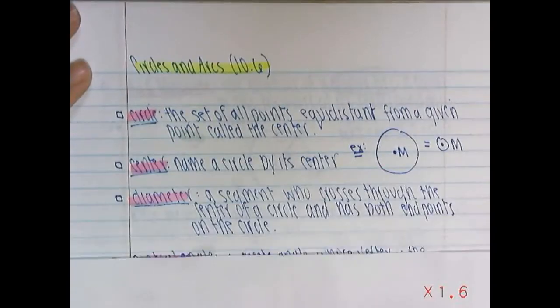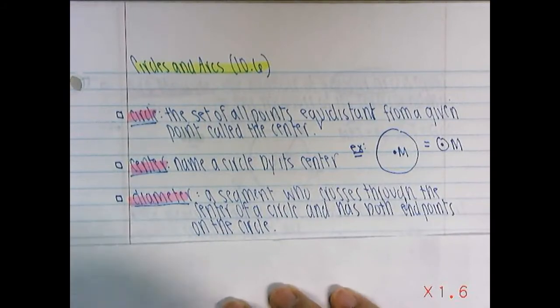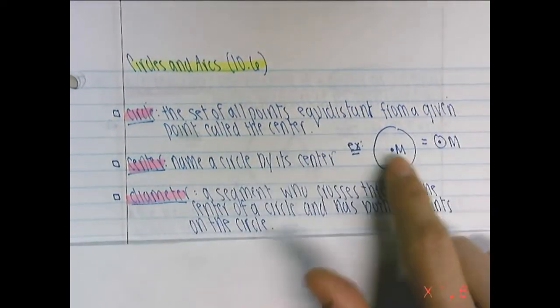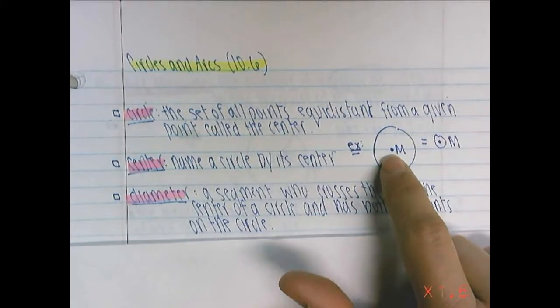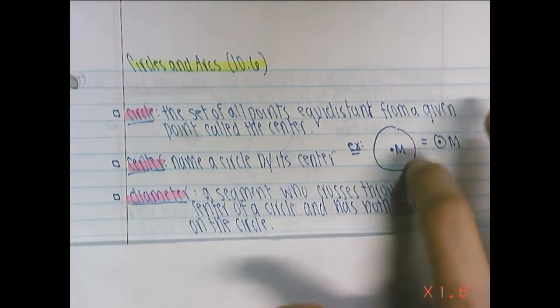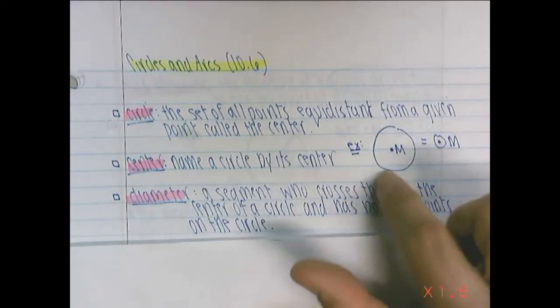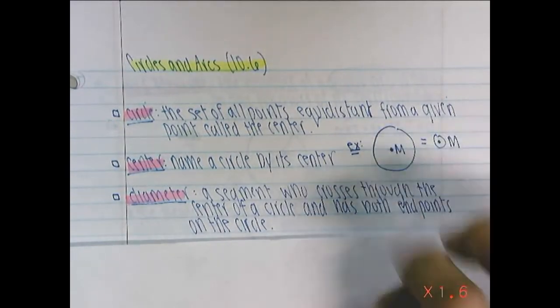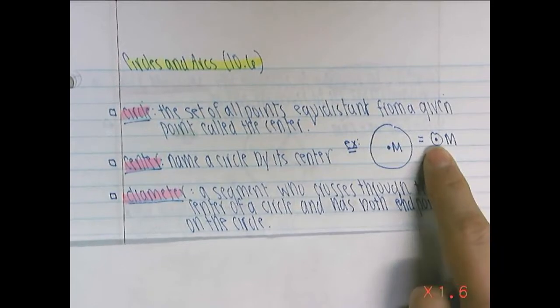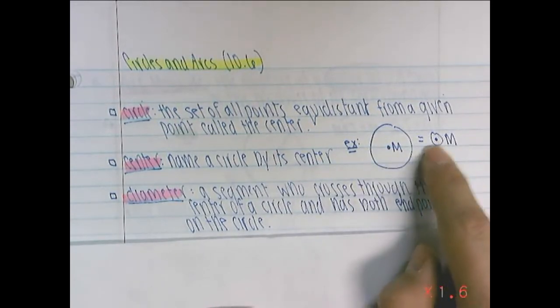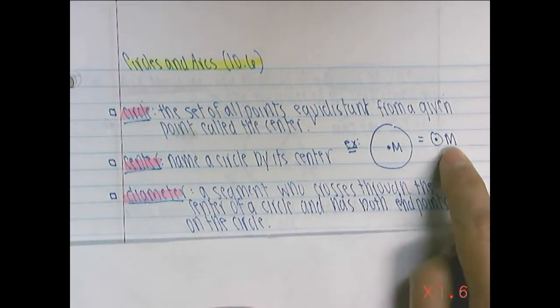The first thing that we need to talk about is what exactly is a circle. It's a set of all points equidistant from a given point called the center. So if right here M was my center, all of these points that I've connected to form a circle around M, those would make up the circle. They're equidistant, right? And you would call it circle M. It's named by its center point. And you put this little symbol, a circle with a dot in the middle of it, to let people know that you're talking about a circle.